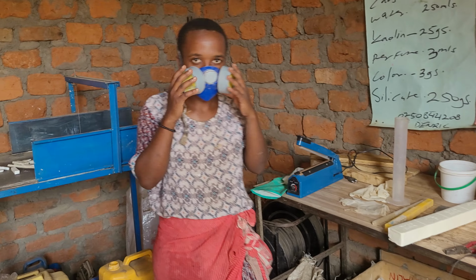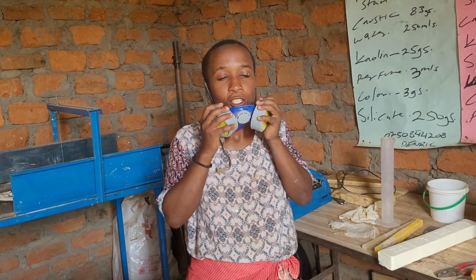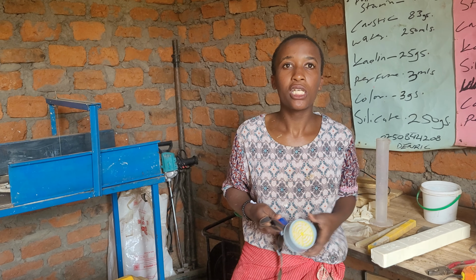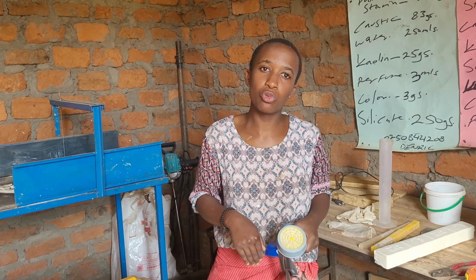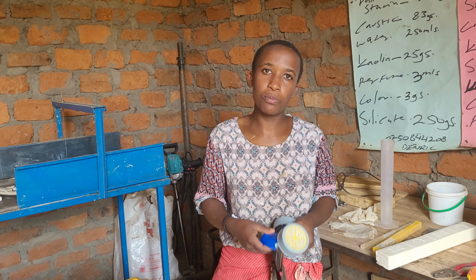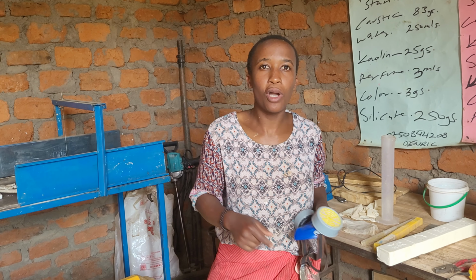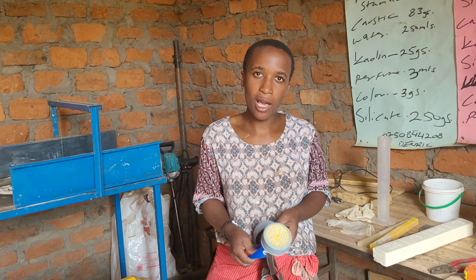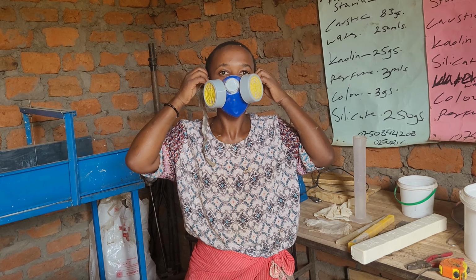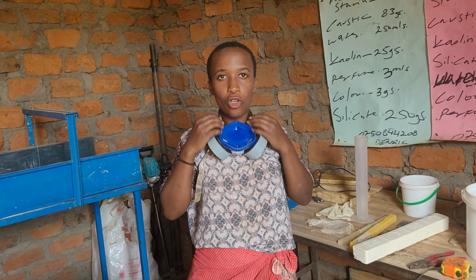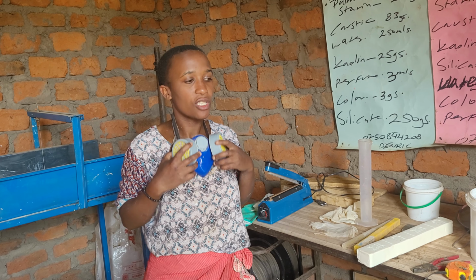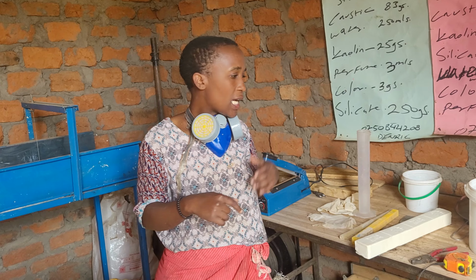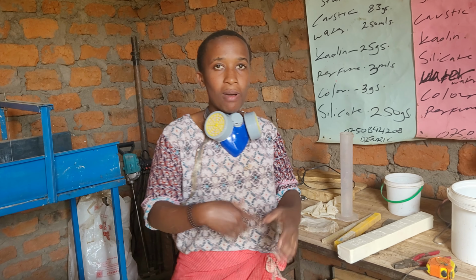So this mask, we wear it like this. The use of this mask: remember, you first put the acid, then you add water in the acid. If you put the acid in water, when you are mixing, it bubbles.